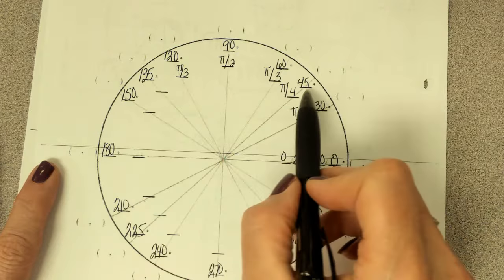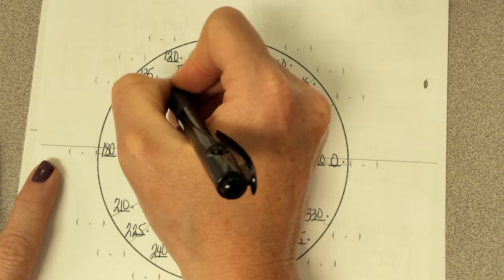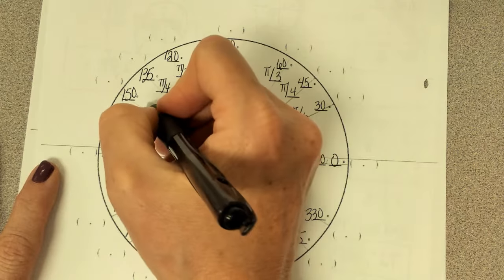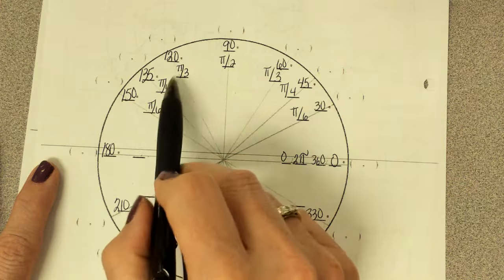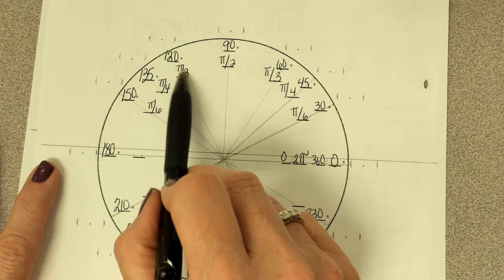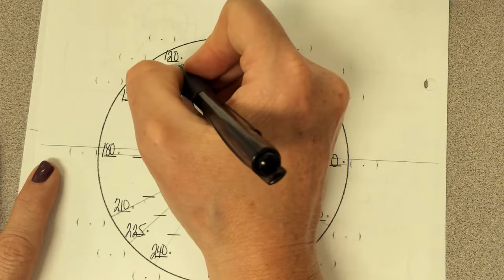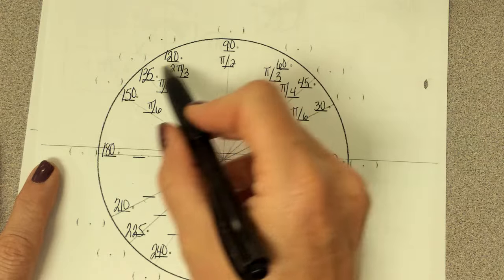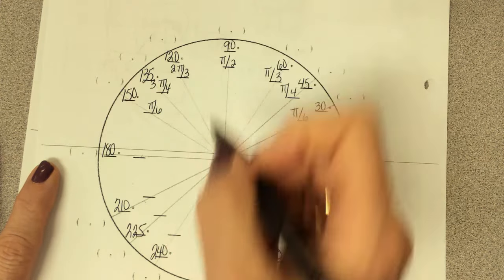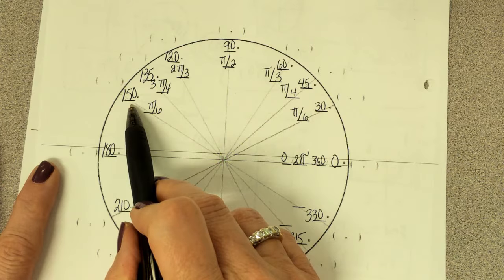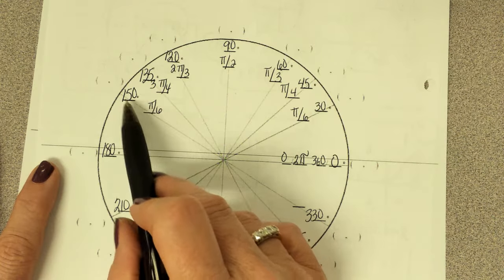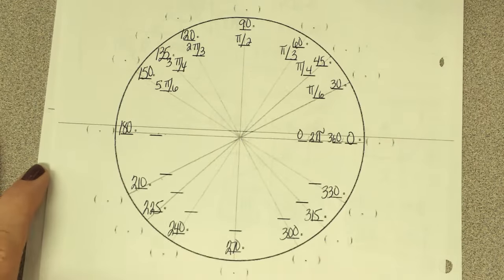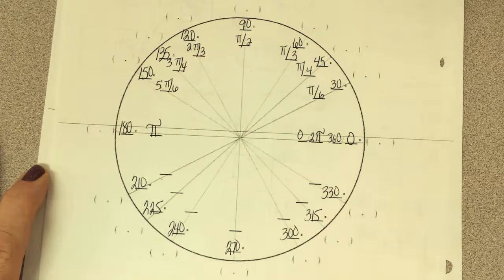135 has the same reference angle, so it has to be something with a pi over 4. 30 degree reference, it has to be something pi over 6. So now I just think about it. This was 60, 60 times 2. This was 45, 1, 2, 3 45s. This is 150. This is 30. 30 times 5 is 150. And then I know that 180 is pi.